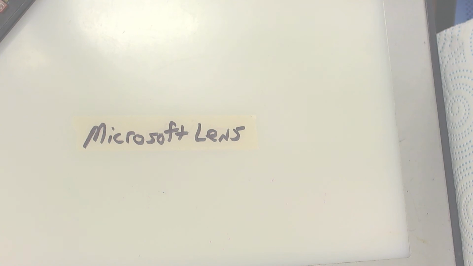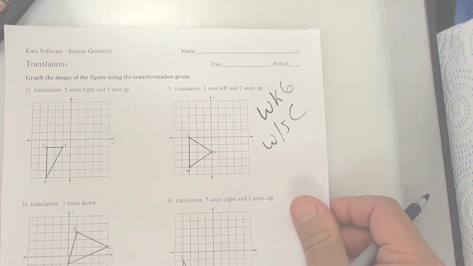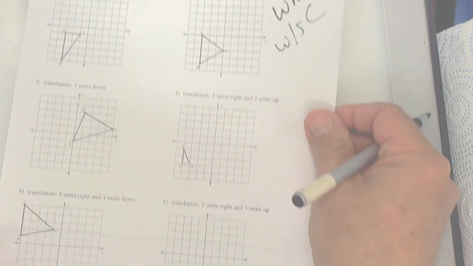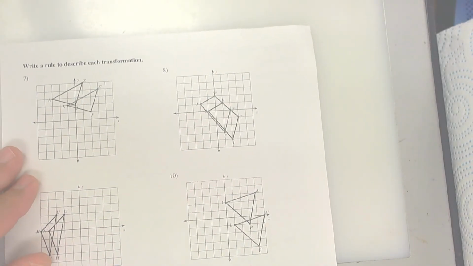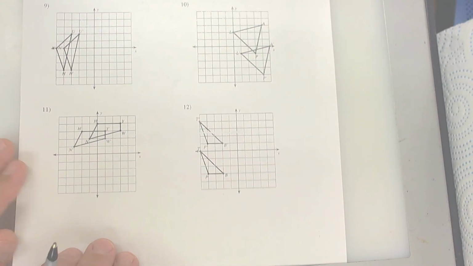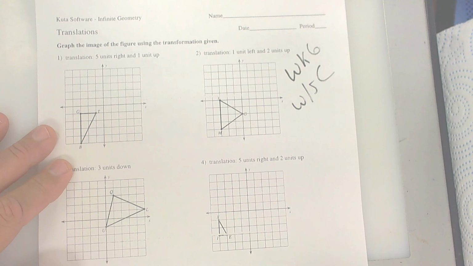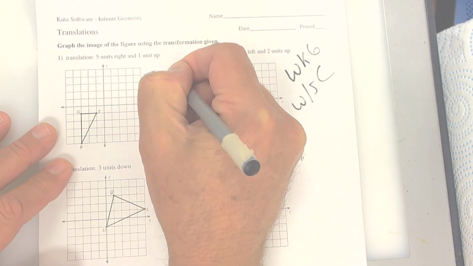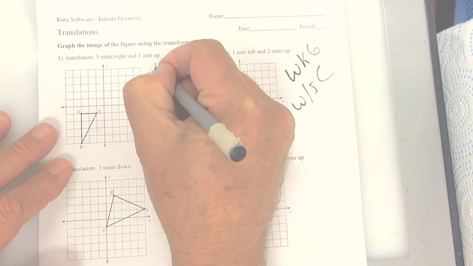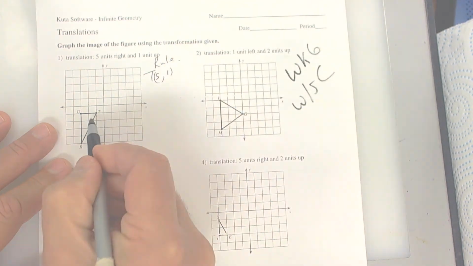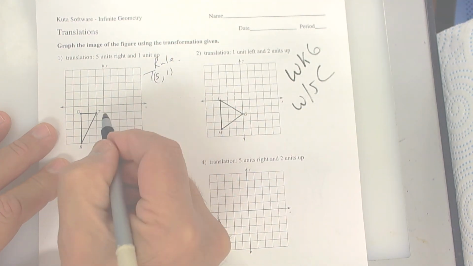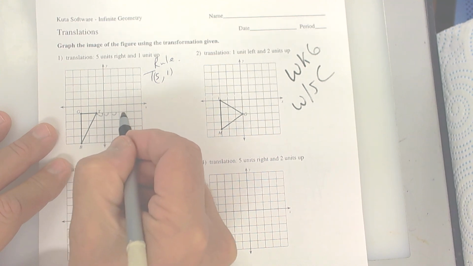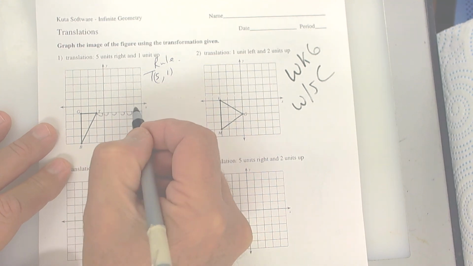All right, for today, you're doing this worksheet. Okay, now let's talk about this a minute here. The rule is you want to translate it 5 units to the right and 1 unit up. I want you to write the rule. Okay, so for this point, you're going to go 5 to the right. So 1, 2, 3, 4, 5, and then you're going to go up 1.